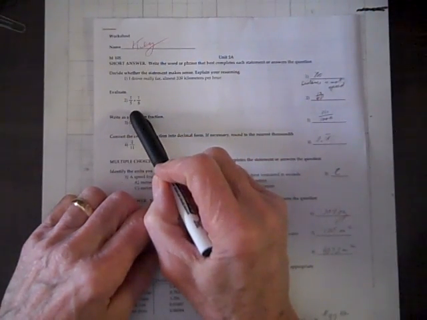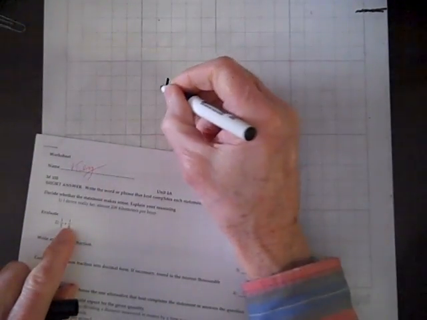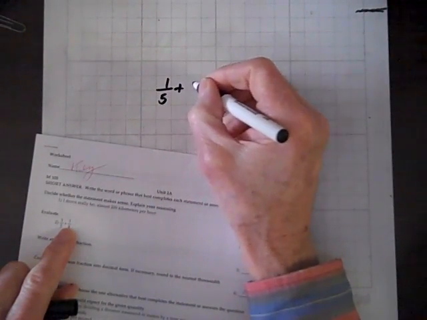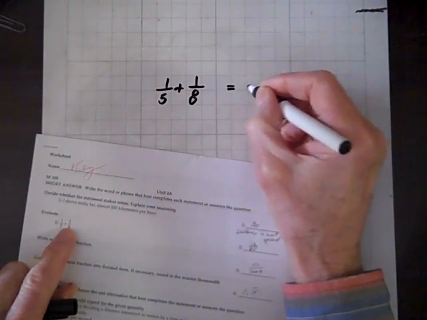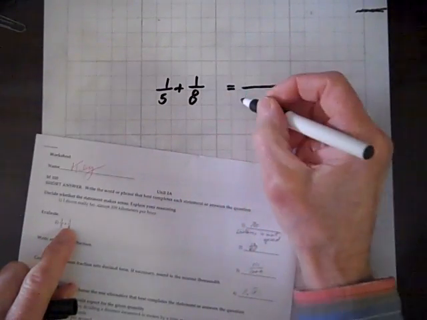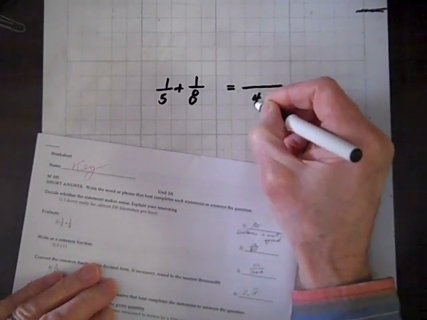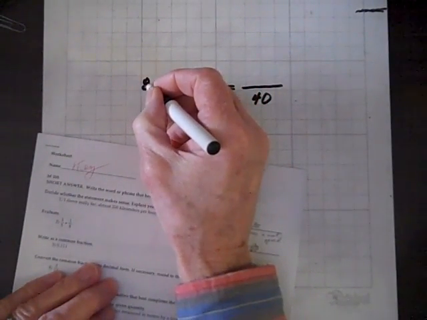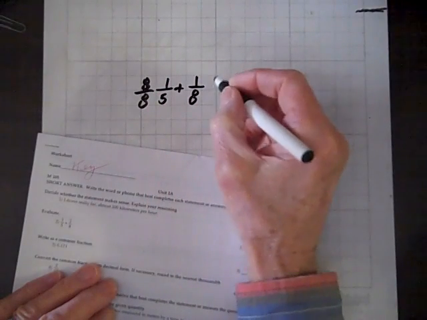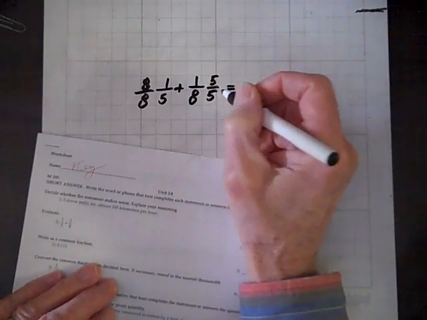For the next one, we have to evaluate the sum of 1/5 and 1/8. Well, let's see. 1 over 5 plus 1 over 8. And we need a common denominator, and that common denominator is the product of 5 and 8 because they are relatively prime. So let's see, I can multiply this by 1 in the form of 8 over 8, and this by 1 in the form of 5 over 5.